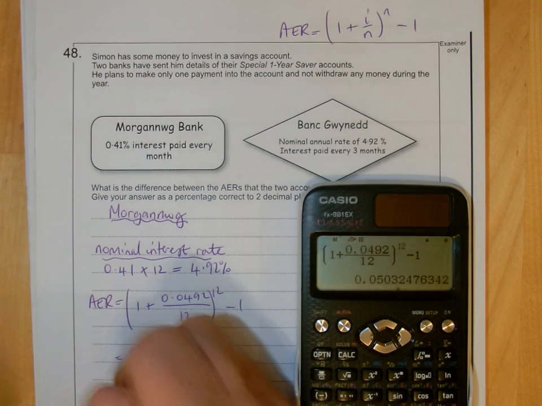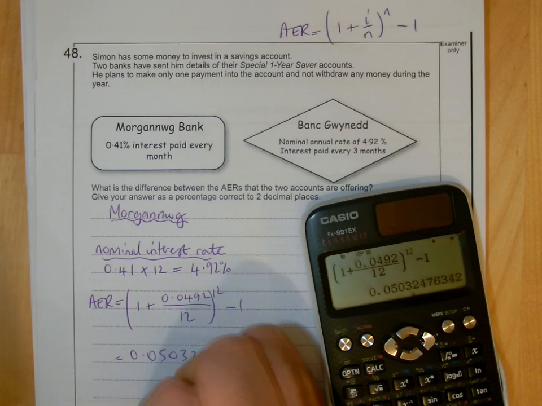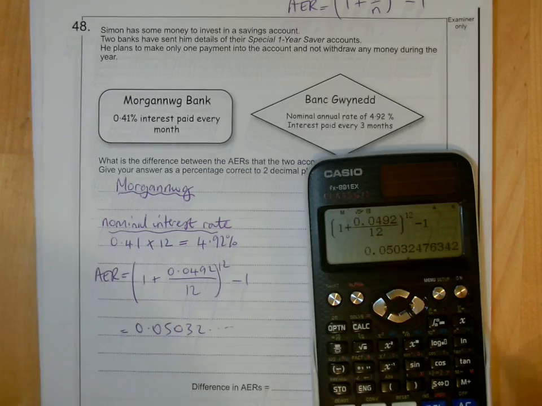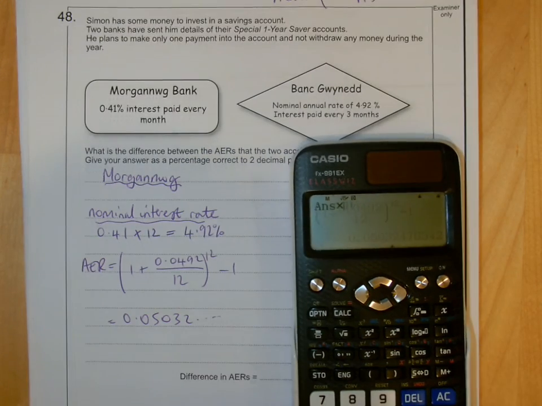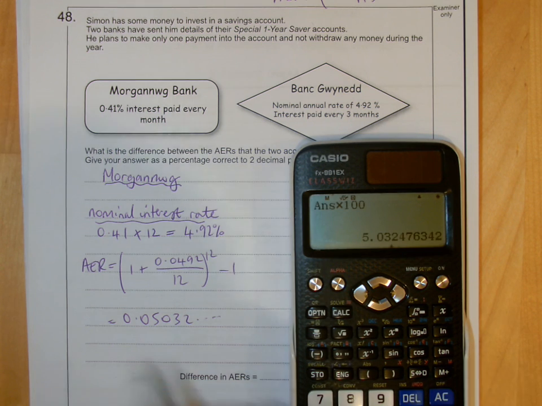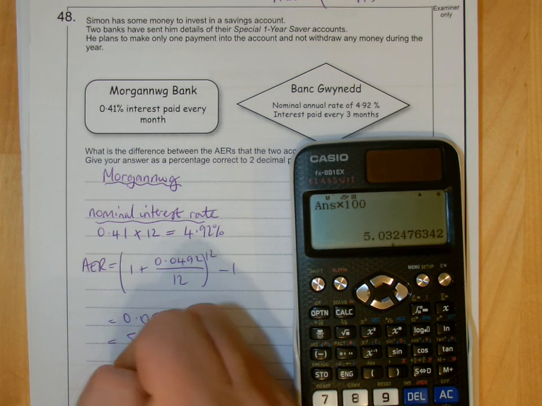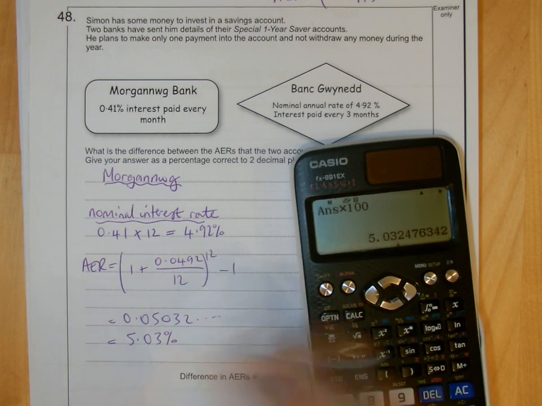And I get 0.05032 blah blah blah. You remember that is as a decimal. That's what the formula calculates in. So times it by 100 and I get 5.03%. Okay.